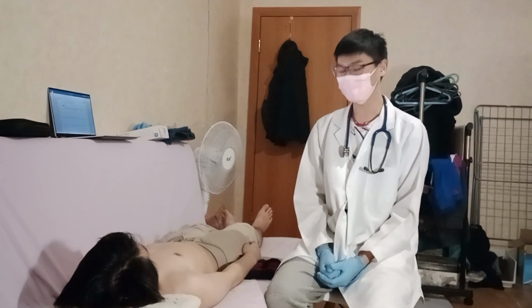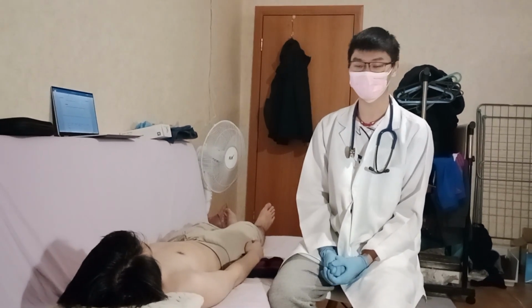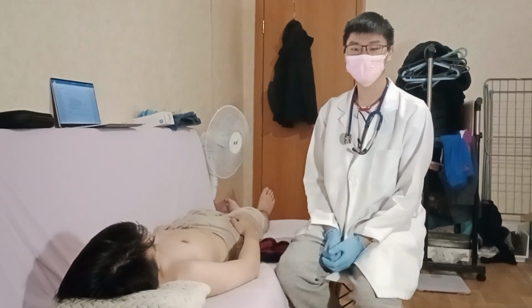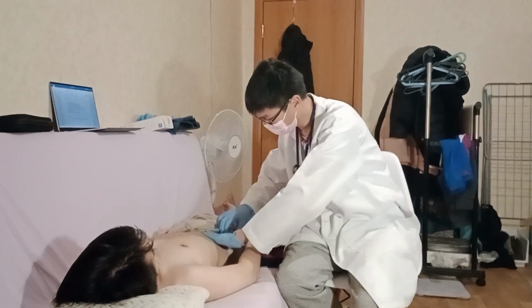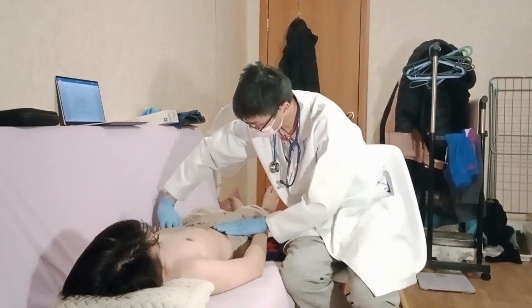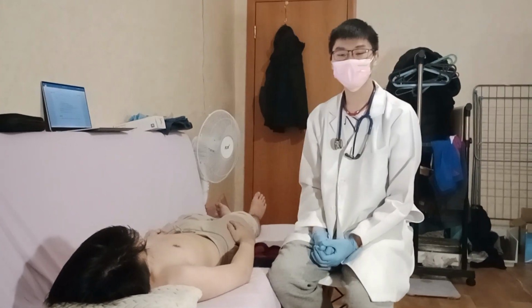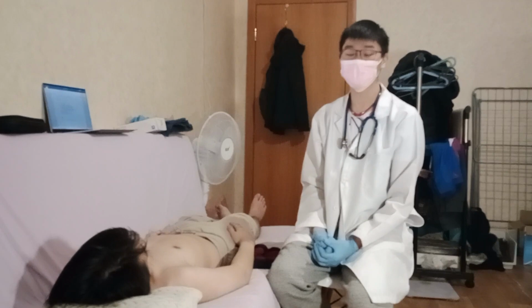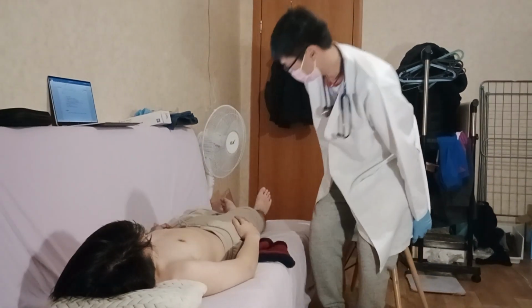Now I'll move on to the venous system and inspect the varicose veins on the right calf. Now I'll check for the saphenofemoral junction pulse. Okay, at the saphenofemoral junction, there is pulse present. Now I'll move on to the legs.